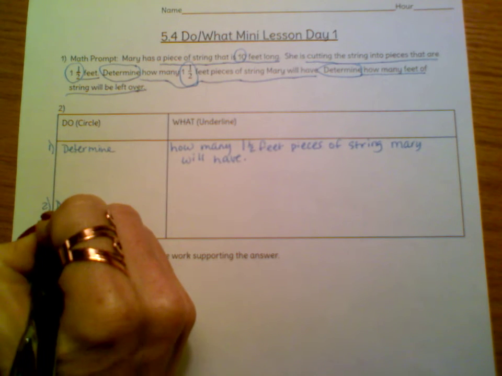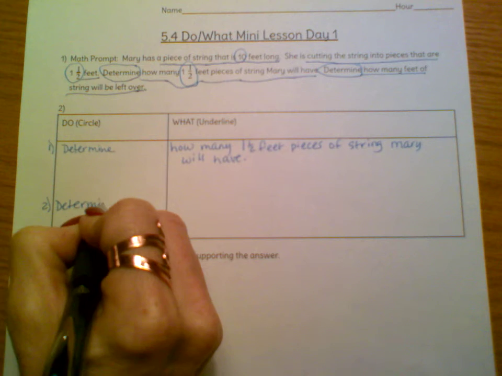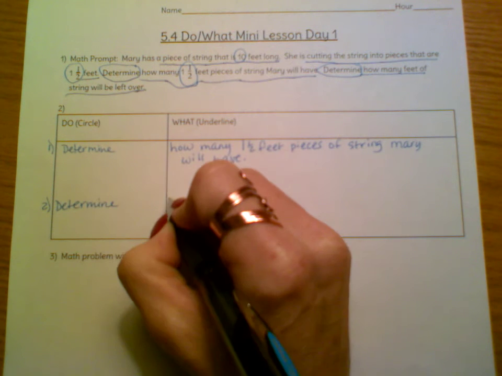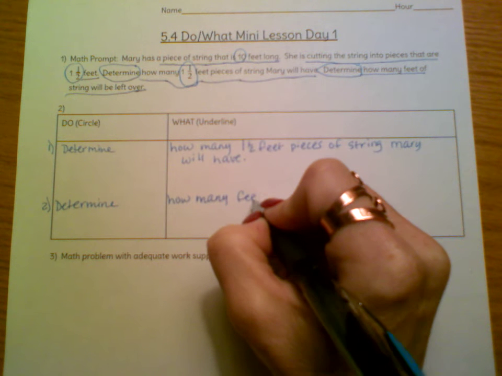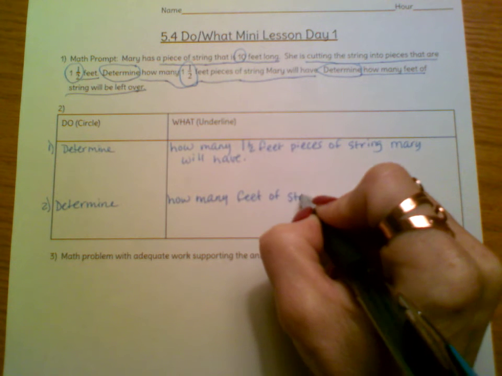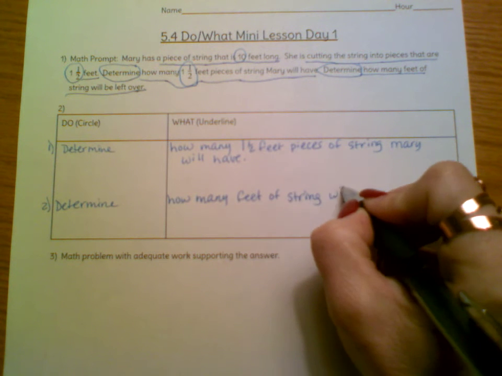And the second thing I'm going to be doing is, again, I'm going to determine how many feet of string will be left over. Okay, so this is another one of those examples where a picture is super helpful.